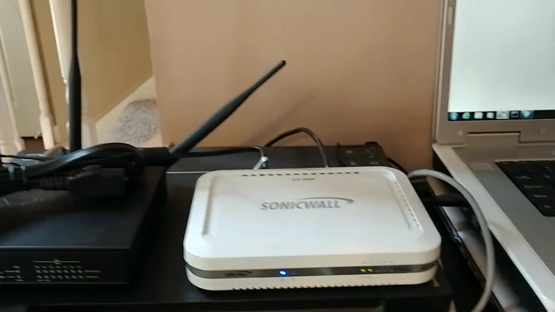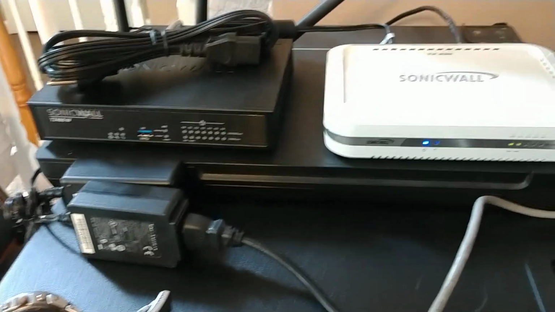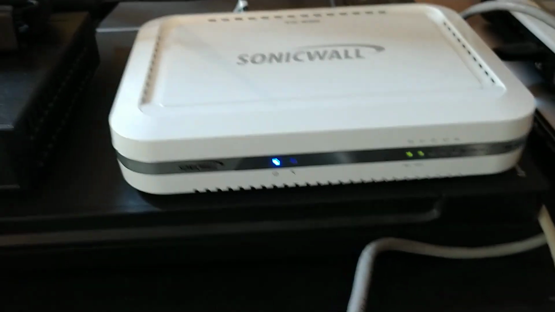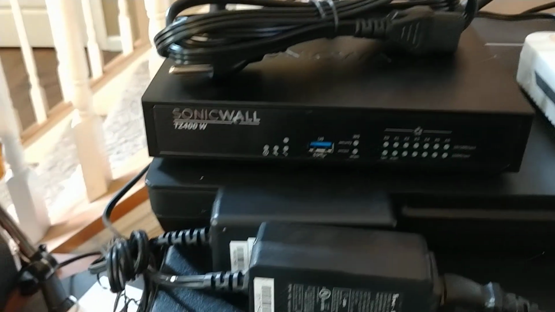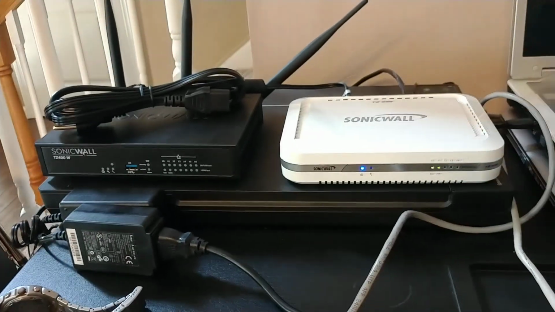Today we are going to tackle a real pain in the butt in today's industry for those who work with infrastructure, and that is dealing with upgrading older platforms such as the TZ-105 Sonicwall firewall router to allow it to be upgraded to the newer product line, TZ-400W or similar products, through the Upgrade Sonicwall program.